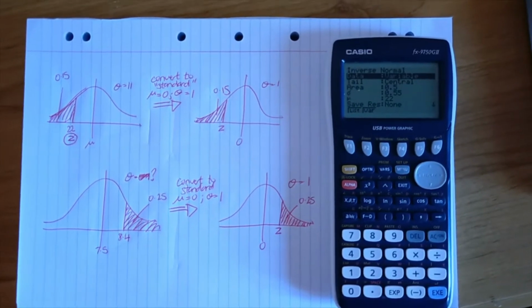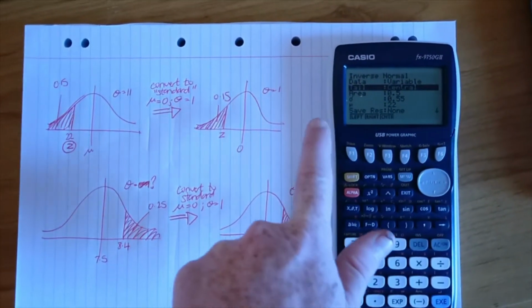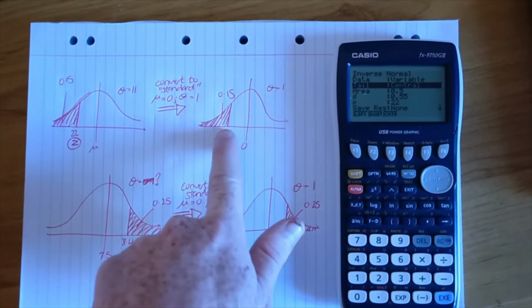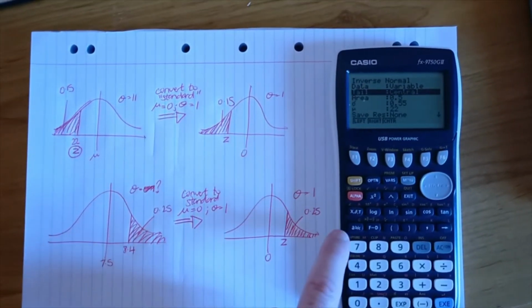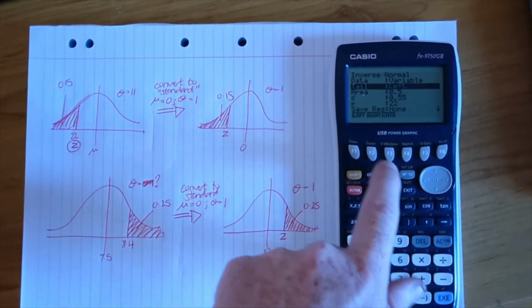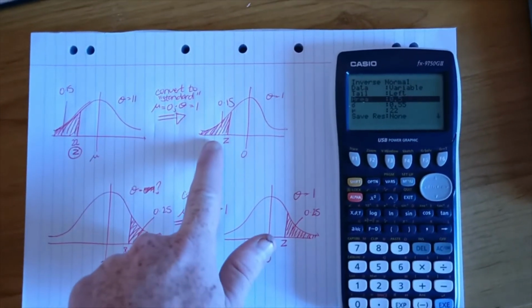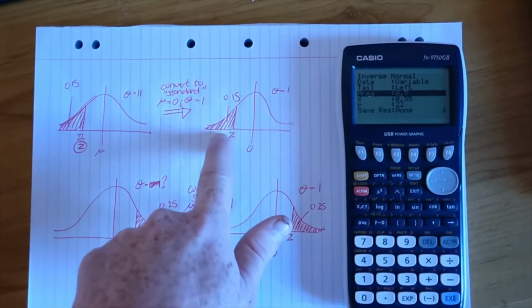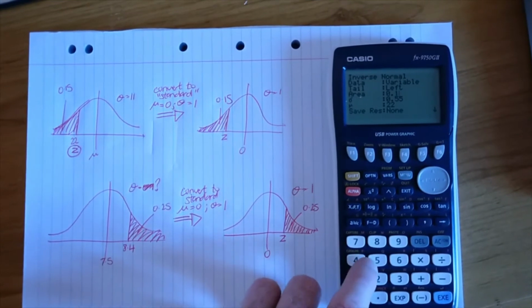The calculator is then going to ask you about the tail. Are you dealing with the left, right, or center of your data? We're dealing with our left tail, so we're going to put in left, and that is F1. We've then been asked to put in the area that we're interested in. We're interested in 0.15.